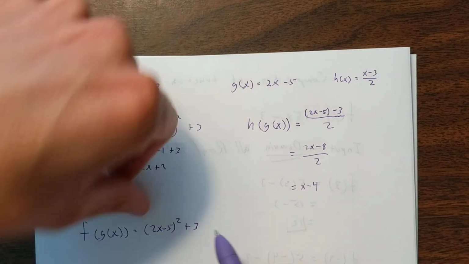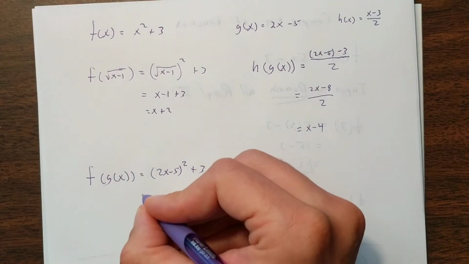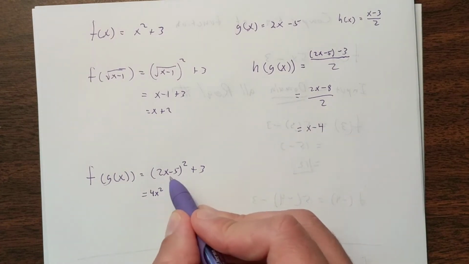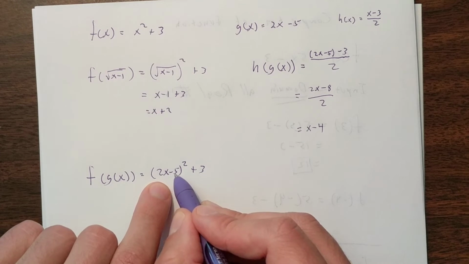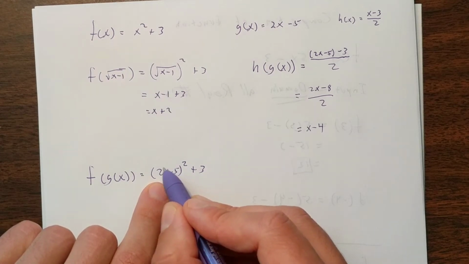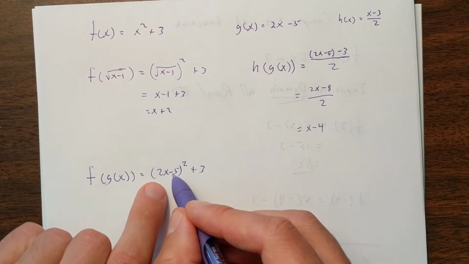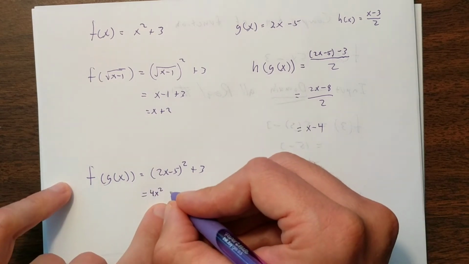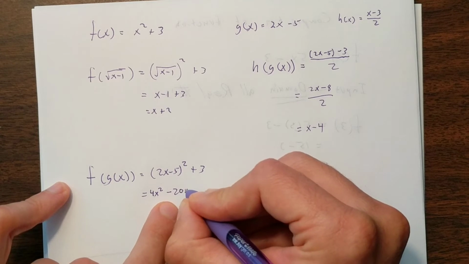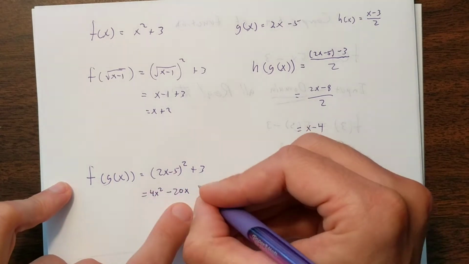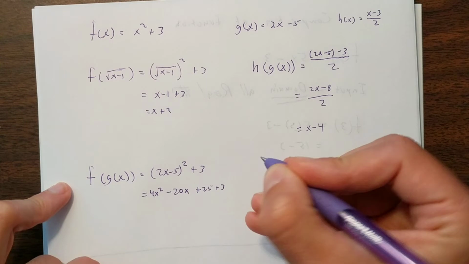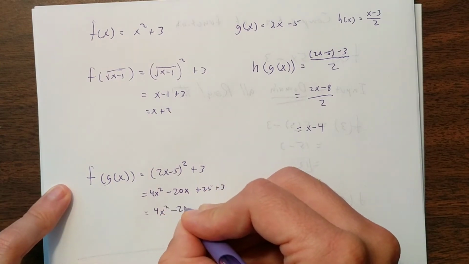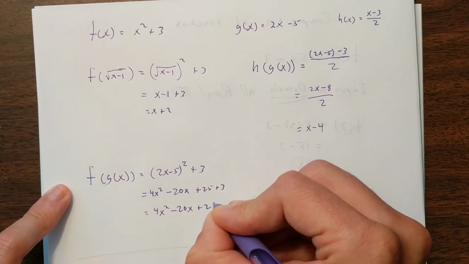Again, this thing squared means that it's actually going to be 4x squared, right? 2x times 2x is 4x squared. Then I'm going to get 2x times negative 5, which is a negative 10x, but I'm going to have to do the other one as well. So I'm going to get negative 10x and then negative 5 times 2x, which is another negative 10x. This is now going to be negative 20x. Then negative 5 times negative 5 is positive 25 plus 3. And so my answer is 4x squared minus 20x plus 28.